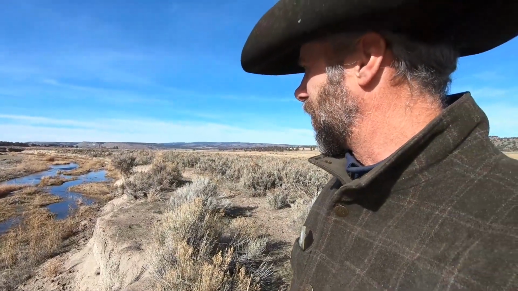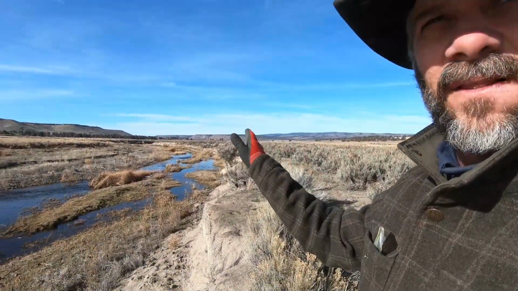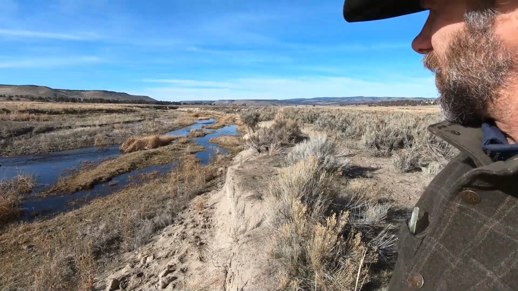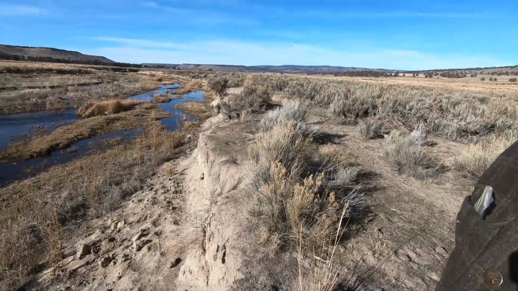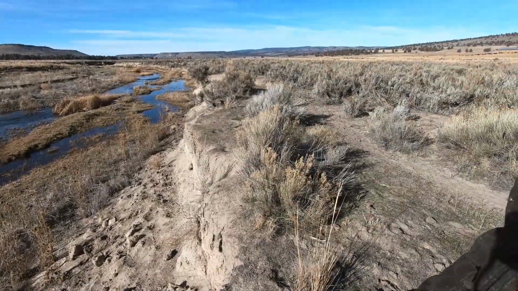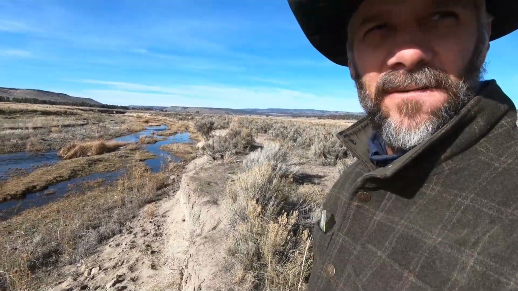A long-running barrier is something long, running, and it's a barrier. It's something that the animals won't cross, like this river. And not only do we have the river, we've got this high bank. So this is an example of a long-running barrier.